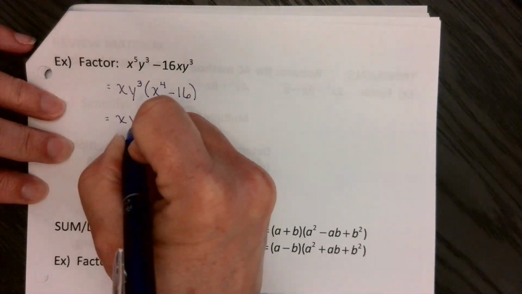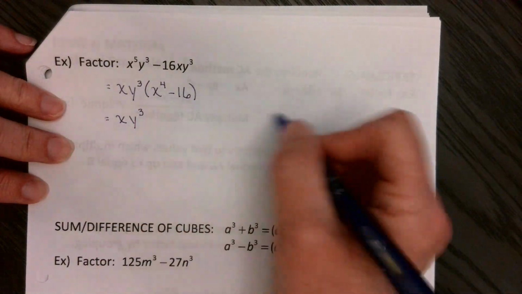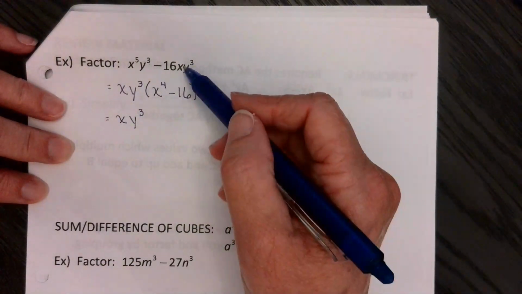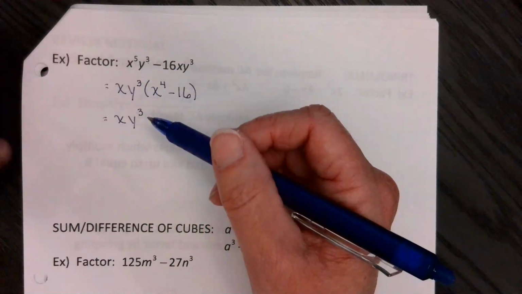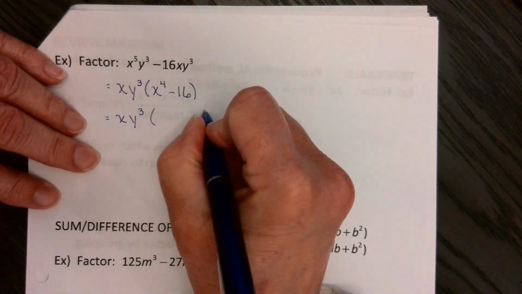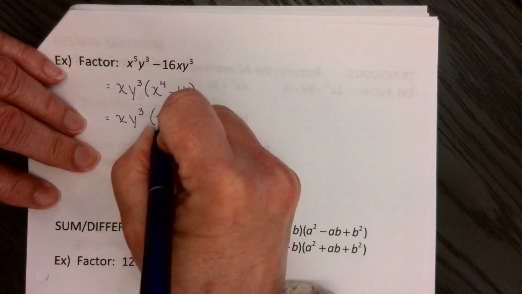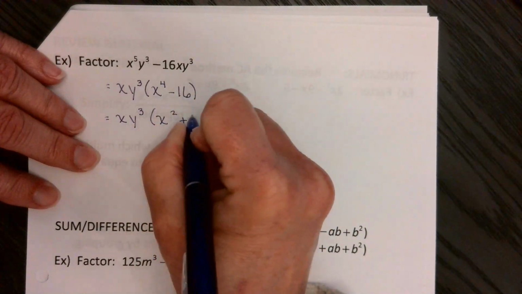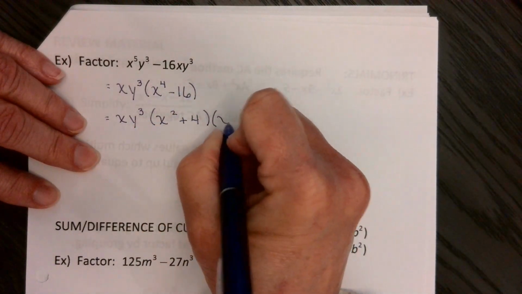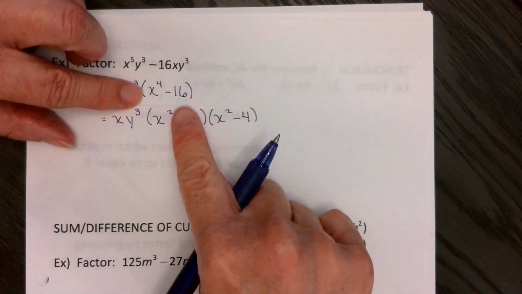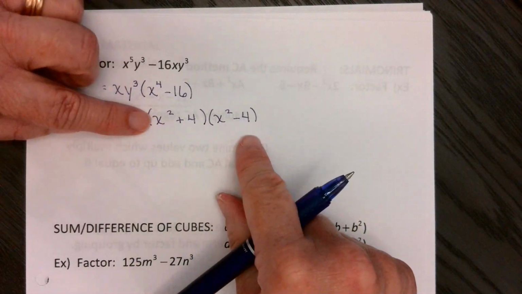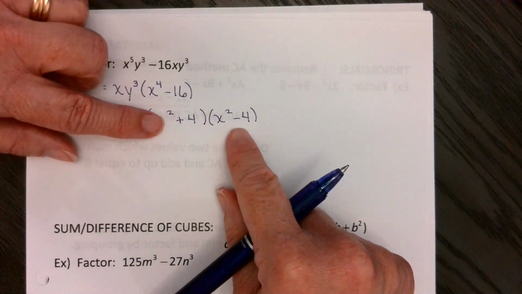Don't forget to bring this down. You have to have that, because when we multiply at the end, you have to end up with this here. And if you take this out, you won't. So this is going to factor as x squared plus 4 and x squared minus 4. Because again, that's the difference of two squares. These are conjugates. They look the same, but the signs are different.